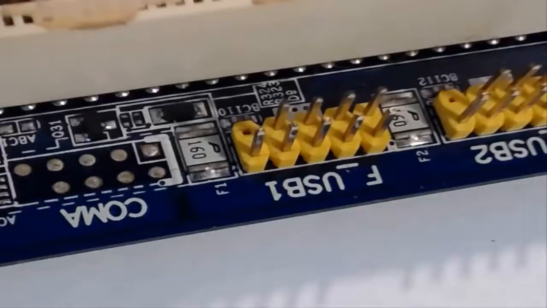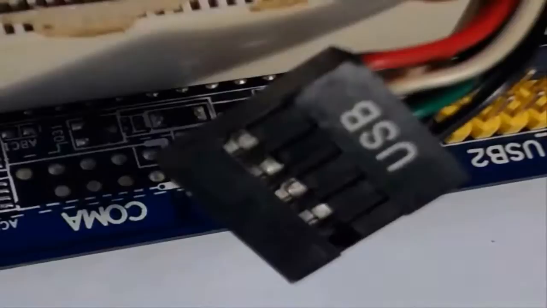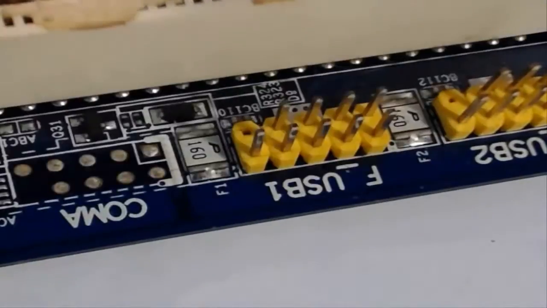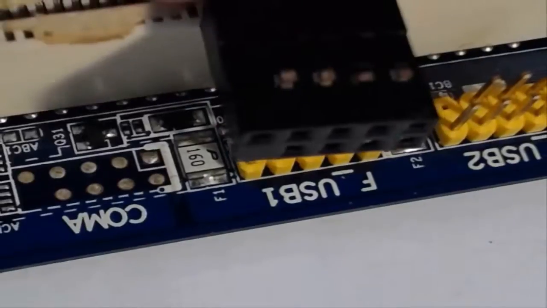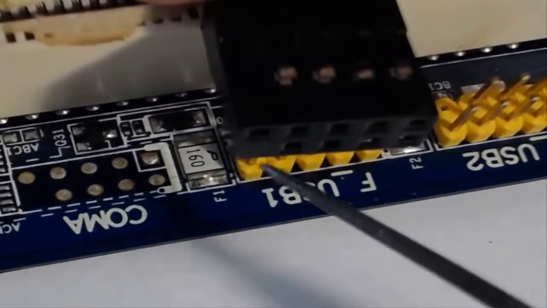Now the next connection is the USB connector. Now it's keyed, so you can only put it in one way, so you can't really make a mistake with this one. So you'll see one of the pins is missing, and that would correspond to a missing hole in this one here.